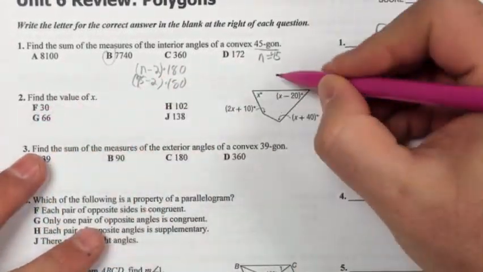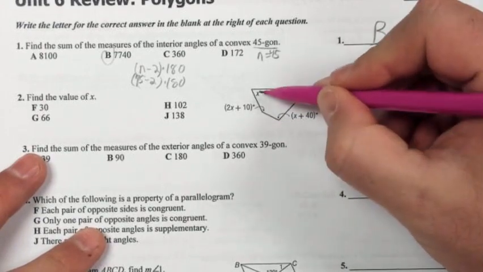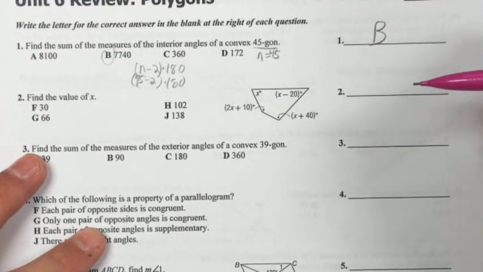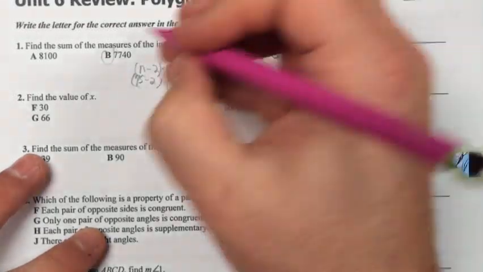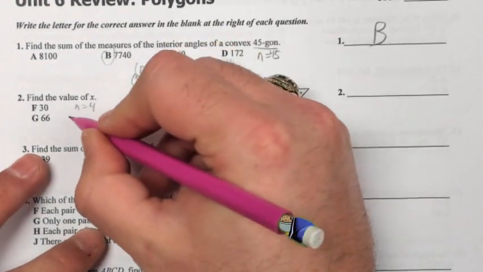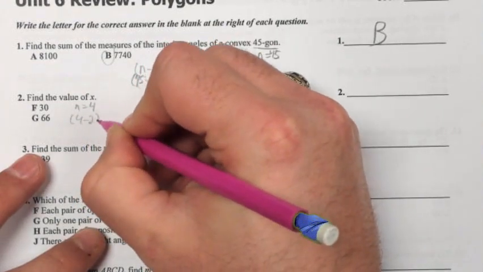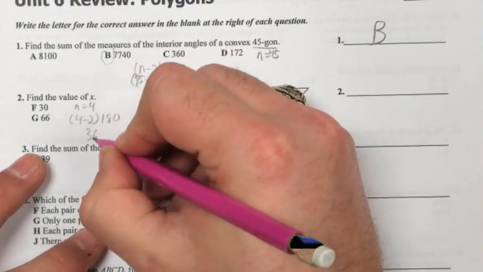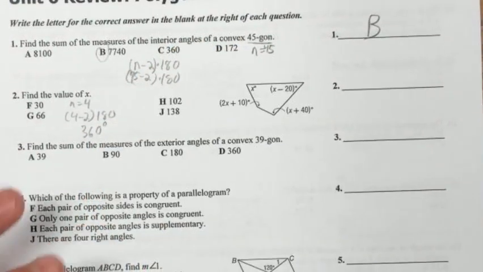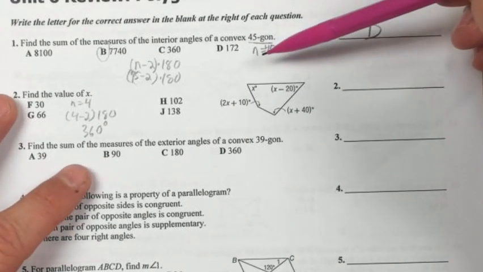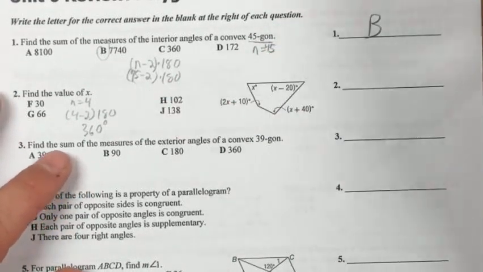Okay, number 2. Find the value of x. We've got this polygon here that looks like it has 1, 2, 3, 4 angles. So we've got a quadrilateral, which means that n equals 4. So the sum of the interior angles is 4 minus 2 times 180, and that is going to come out to a total of 360 degrees. Now, if you have that memorized, that's fine, but for these larger ones, it's good to get in the practice of going ahead and solving that.